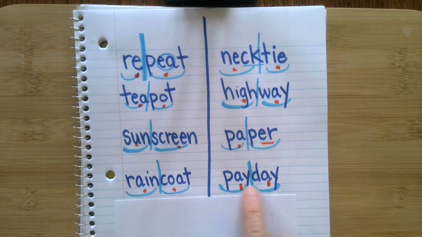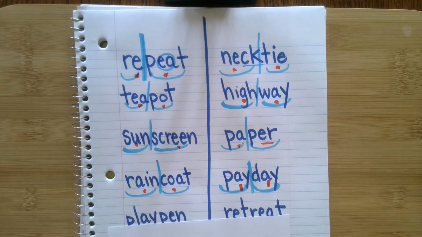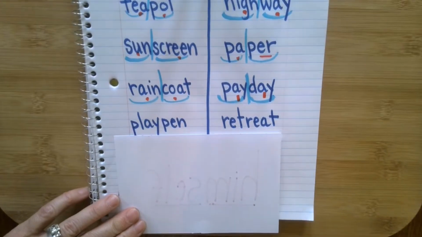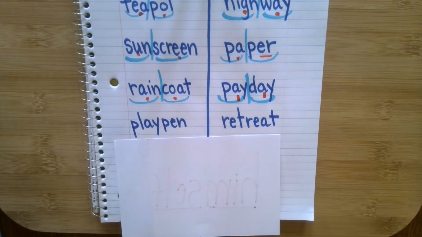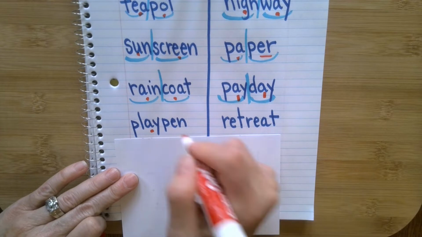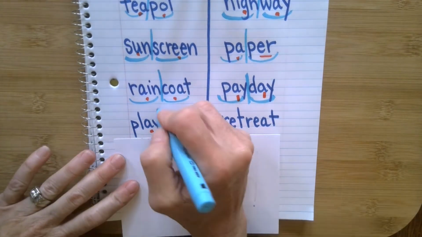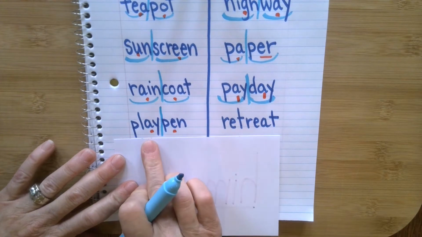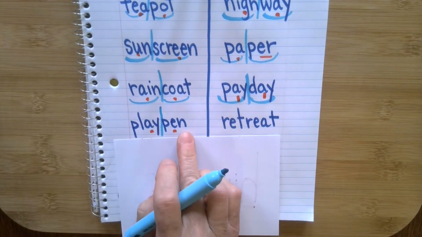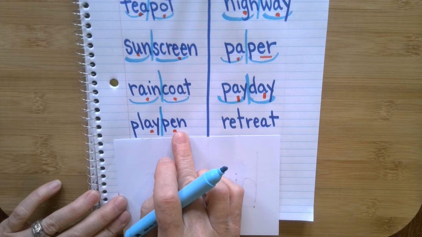P-A-D-A, payday. All right, next word. Mark my vowels again. Another AY says A. An E, closed syllable, which I'll show you in a second. Divide our word right here. We have AY here, which is A. The E is surrounded by consonants, so I know it's the short vowel.